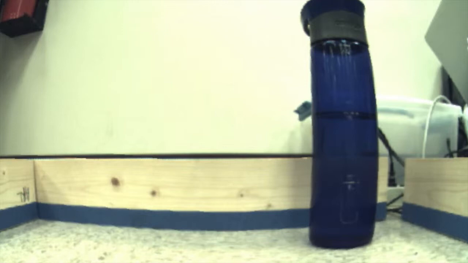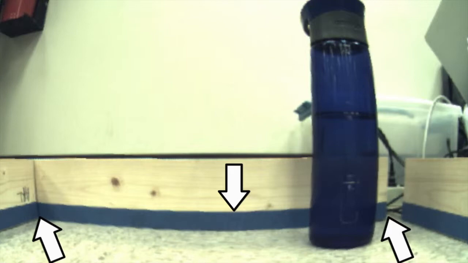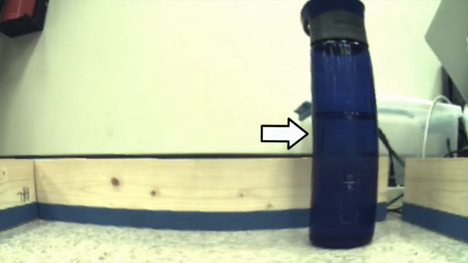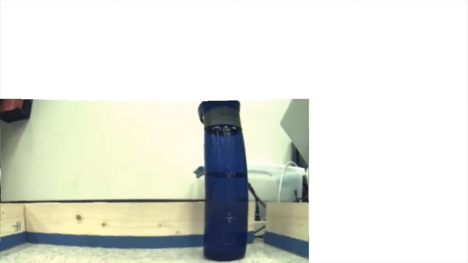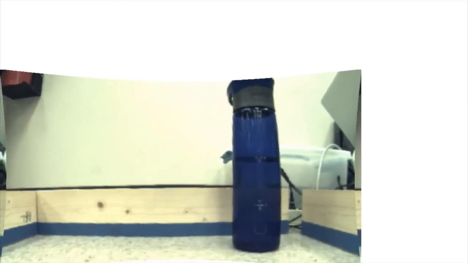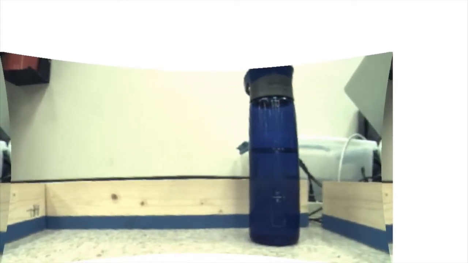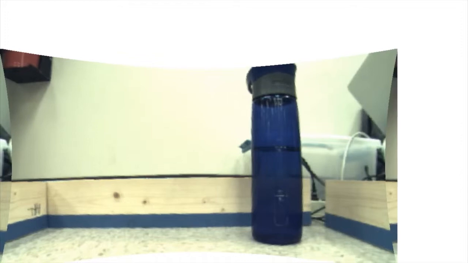It's easy to see here that the ends of the wall appear farther away from the middle, and that the water bottle bows to the right. Correcting this distortion is somewhat trivial. As you could imagine, pixels farther away from the image center are simply pushed even farther away, effectively flattening the image. Picking the perfect amount of distortion correction, however, is difficult.